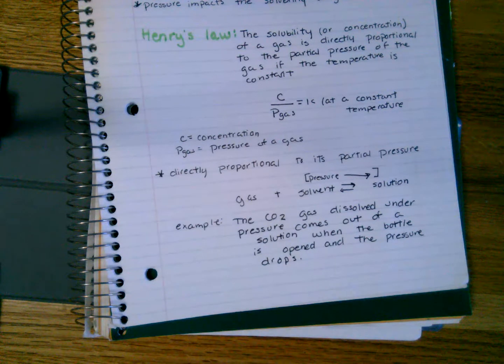So as an example of Henry's law in action, think about the fizzing that occurs when you open a bottle of a soft drink or champagne. The bottle is sealed under greater than 1 atmosphere of CO2 pressure, causing some of the CO2 to dissolve. When the bottle is opened, however, CO2 pressure drops and gas comes fizzing out of the solution.